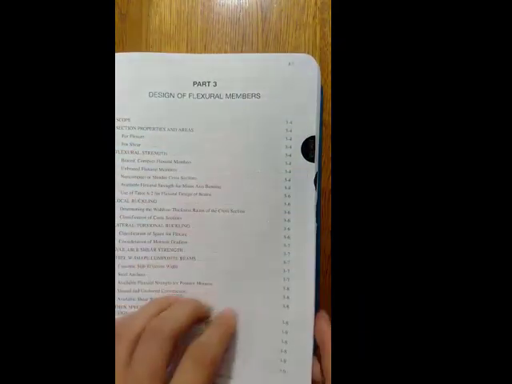The beam section, right, the one labeled beam, deals with flexural members. We're going to use a bunch of tables in here.